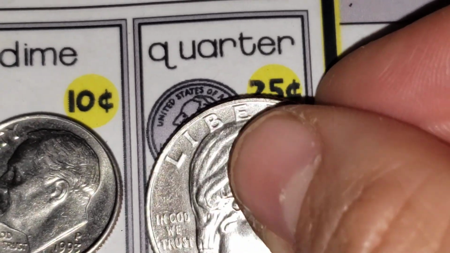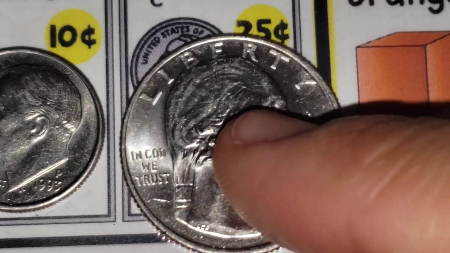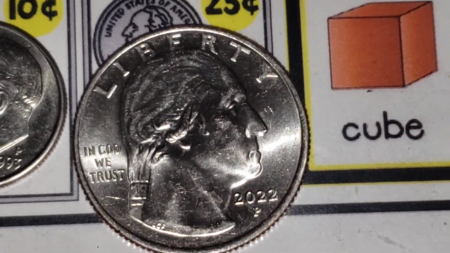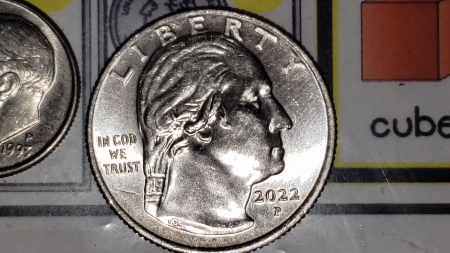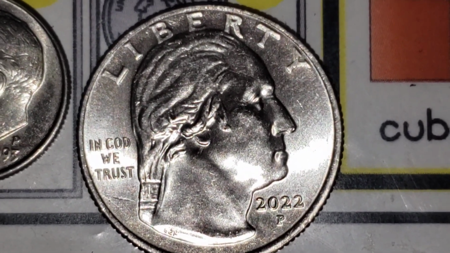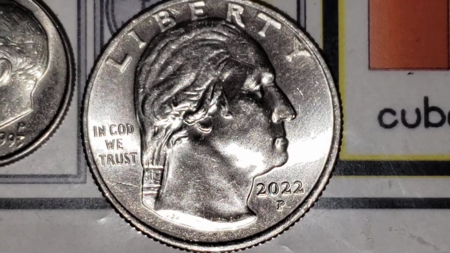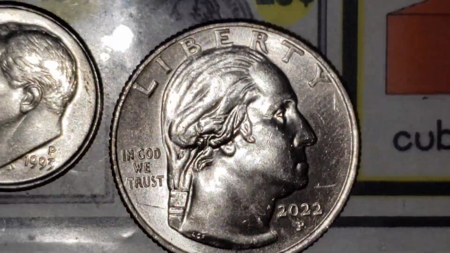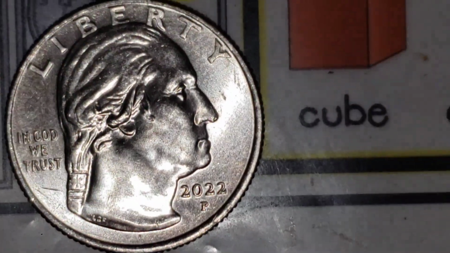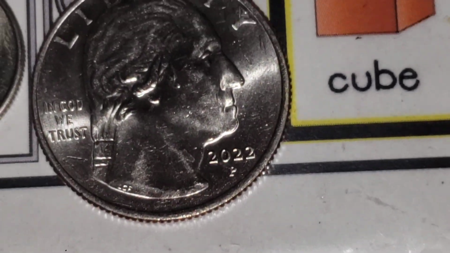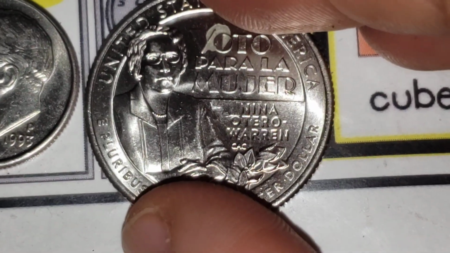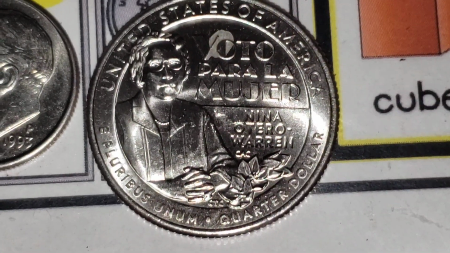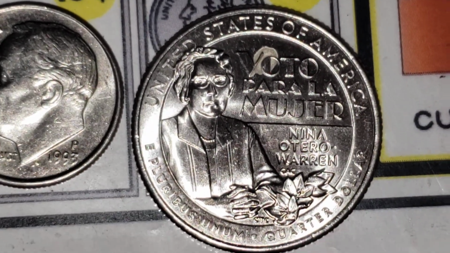There's a quarter right there. That's what the quarter looks like. It's a close-up. This is the back of a quarter. Backs of quarters are also different and they're not always the same as every single quarter.